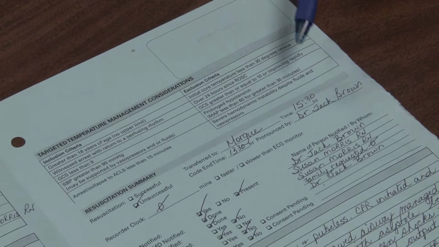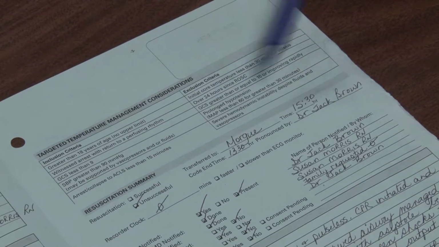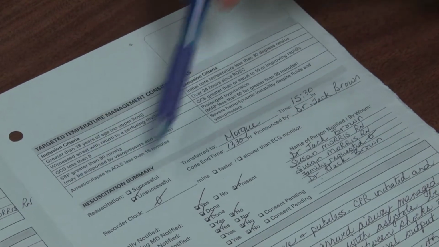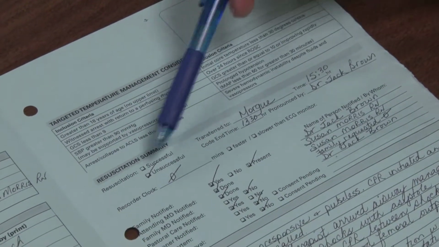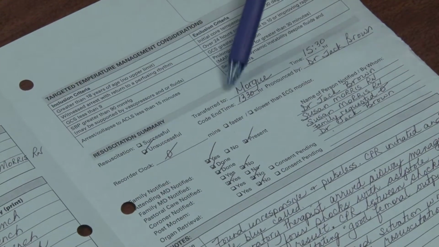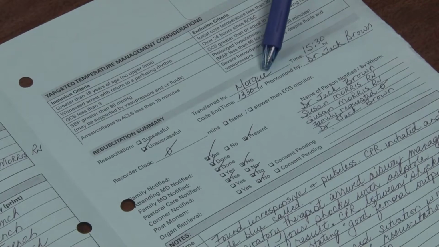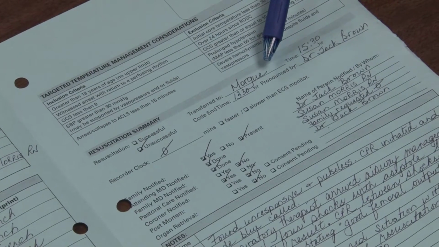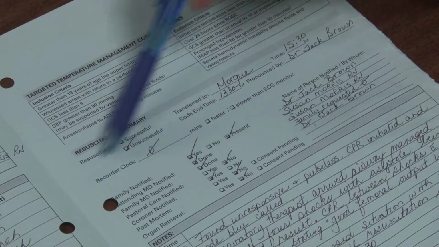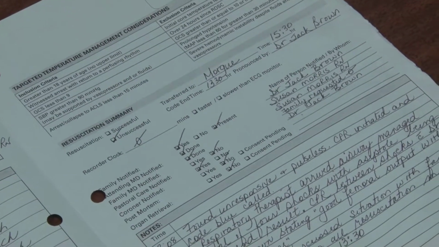It is the recorder's responsibility to ask the physician to consider if the patient is a candidate. So then there is resuscitation summary, successful or unsuccessful. So if you were successful, you would be transferring this patient either to the intensive care unit, the coronary care unit.